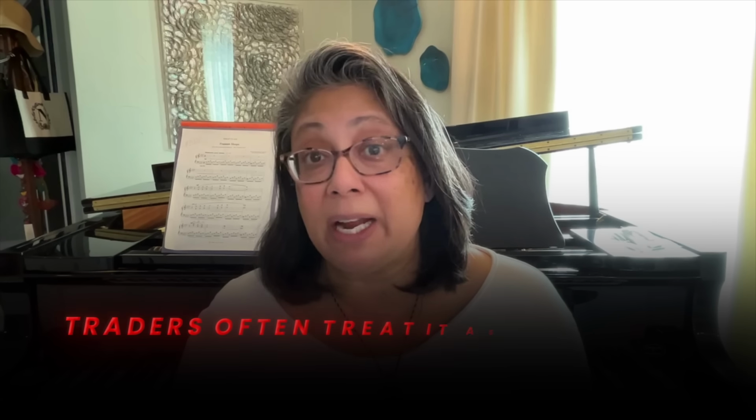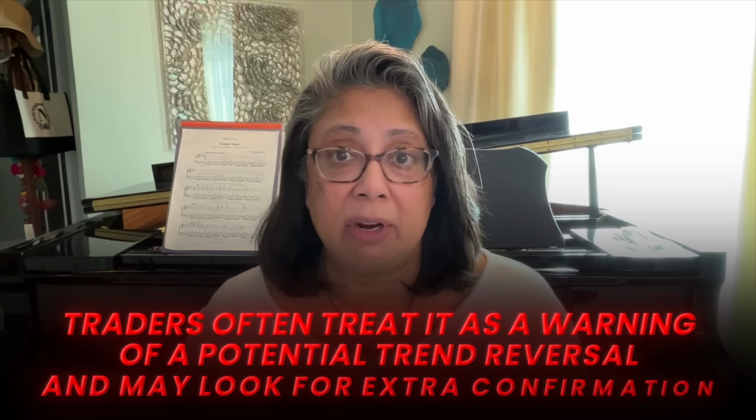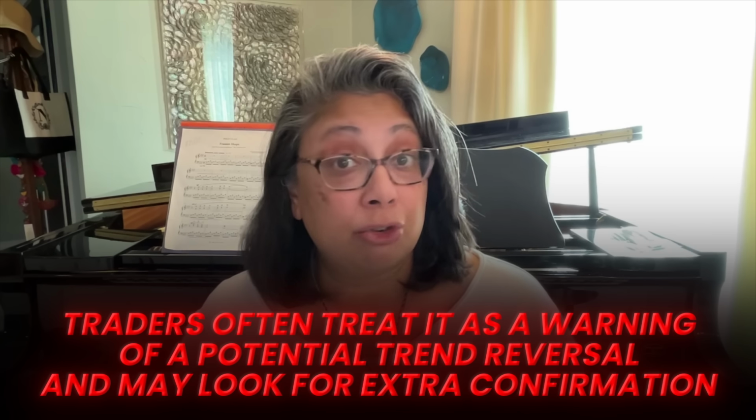Each candle opens below the prior open and then pushes to a new short-term low. Here's how to interpret these candles simply. Bulls were in control, but for three candles in a row, sellers pushed price down strongly, suggesting that momentum has flipped to the downside. Traders often treat it as a warning of a potential trend reversal and may look for extra confirmation, support breaks, volume indicators before acting on it.